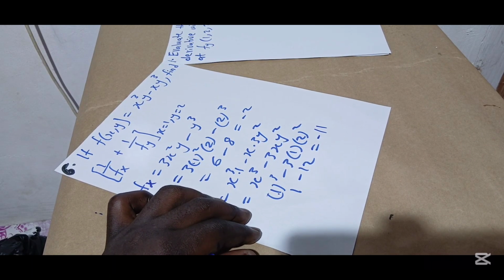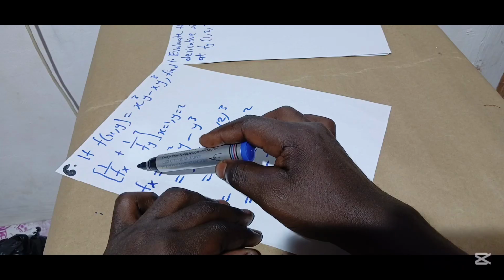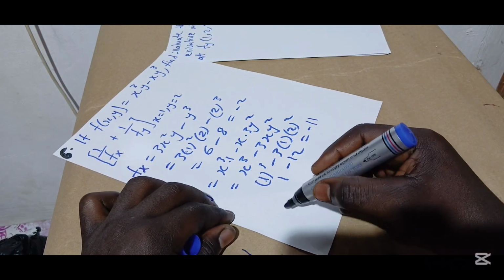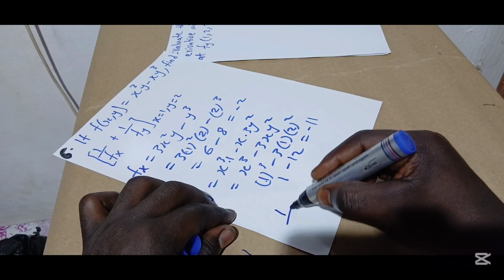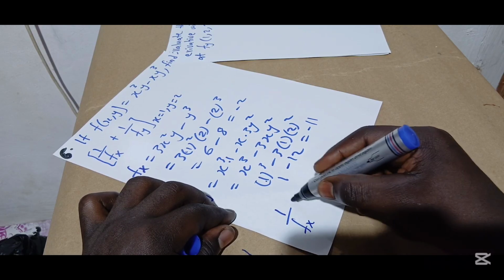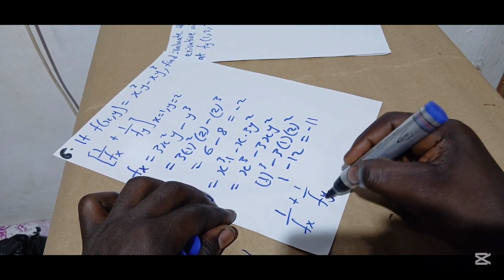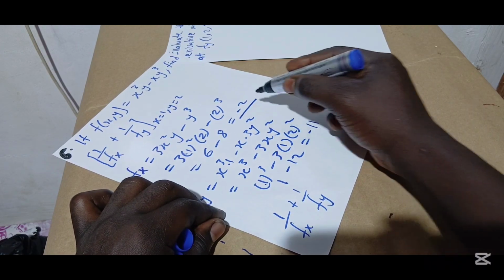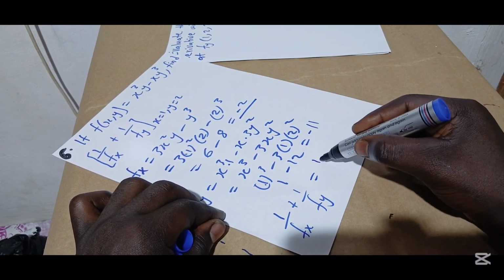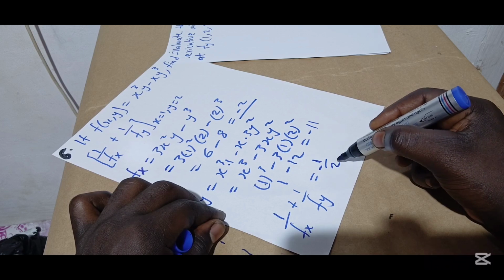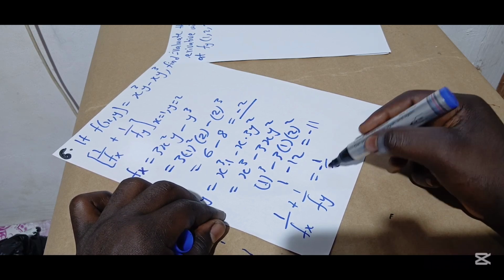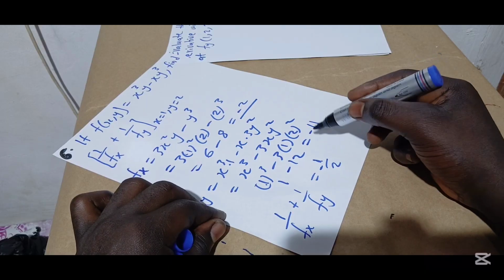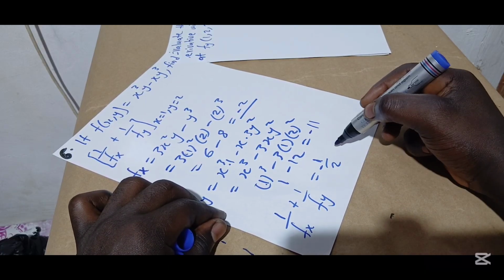And we are asked to find the value of 1 over fx plus 1 over fy. So in this case, we have 1 over fx plus 1 over fy. And the value for our fx is right here, which is minus 2. So this equals 1 on minus 2, which is the same as minus 1 on 2. And then we also have 1 over fy.